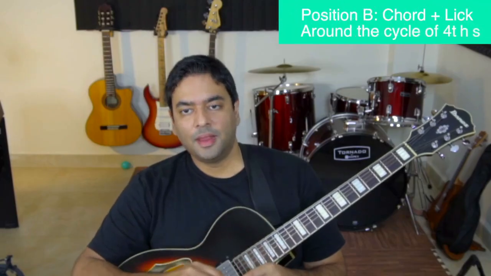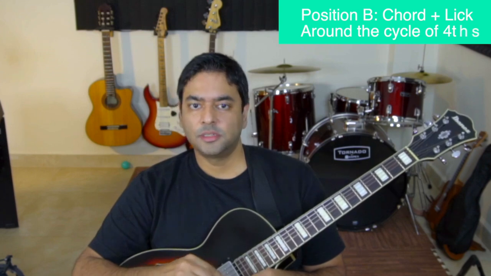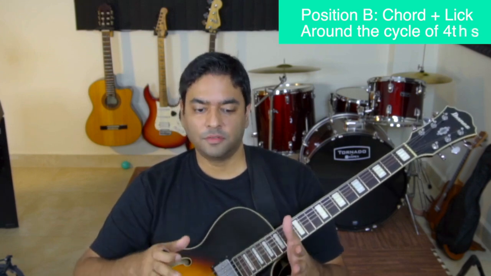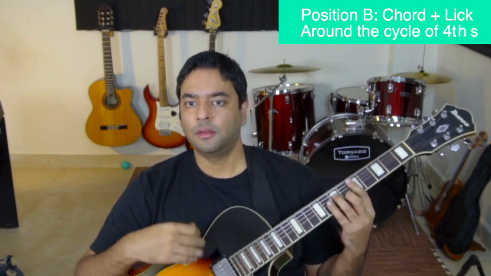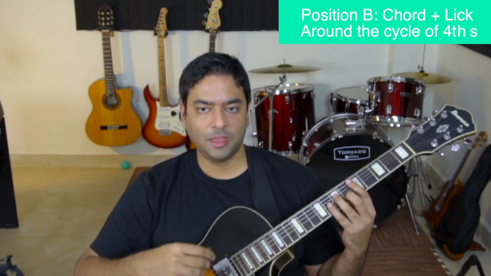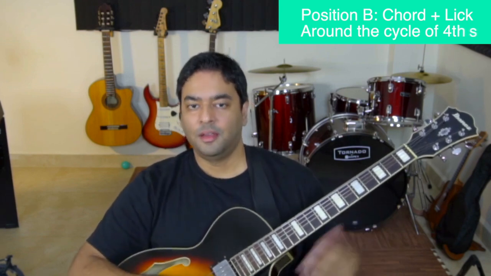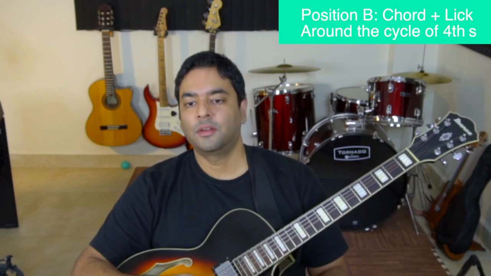Now let's get to our main exercise in position B, which is for the first 4 bars of any key, play the chords, and then play another 4 bars in the same key using the lick, and go on so on and so forth through the cycle of fourths.